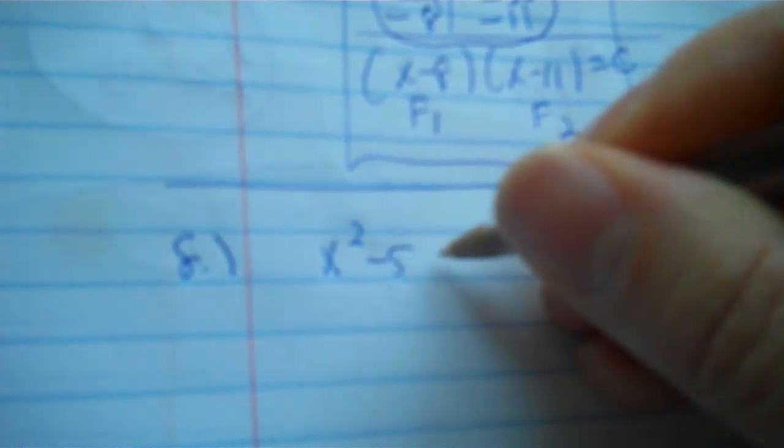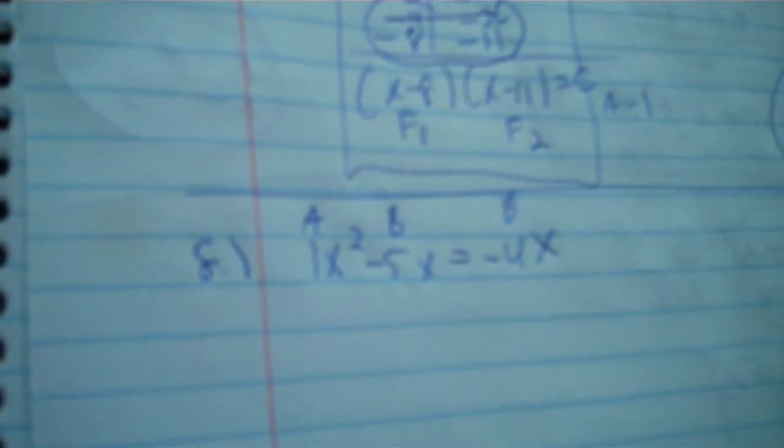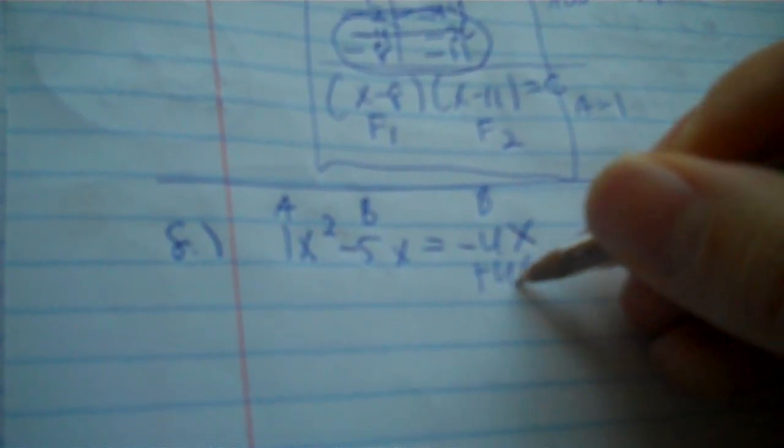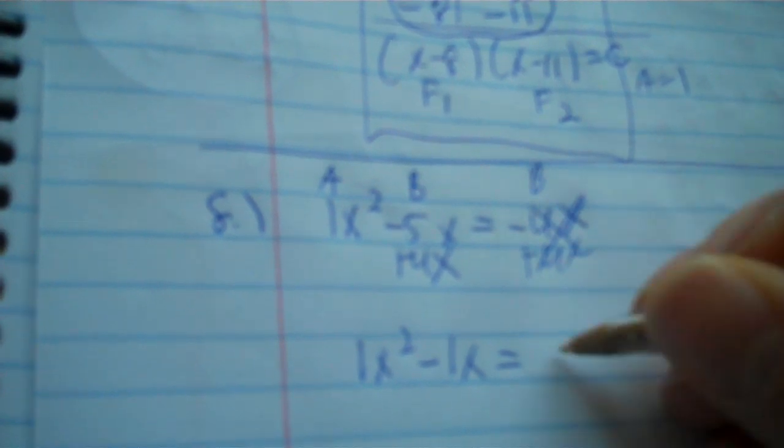Okay, number 8, x to the power of 2 minus 5x equals negative 4x. Remember, you got to label your A, B, and C. So that's A. That has an X, so that's a B, and that's a B. So it's just A, B. Now, when we have just A, B, you have to move everything to one side, okay? So add 4x, and you can add that to the B there, and that would be 1x to the second minus 1x. Negative 5 plus 4 is negative 1. And then on an AB, all you need is a GCF box, okay?